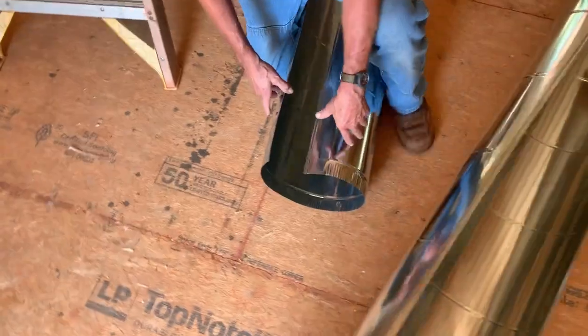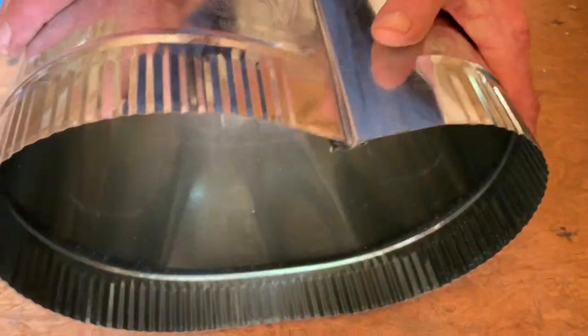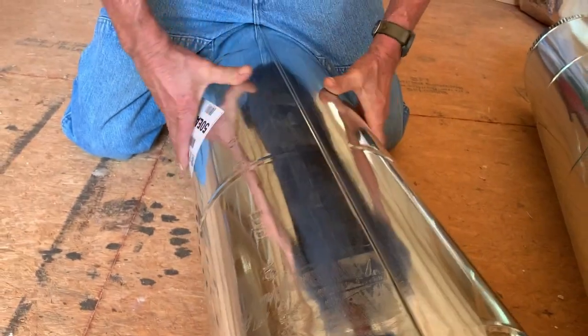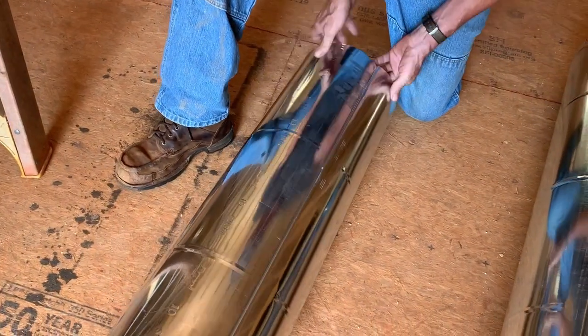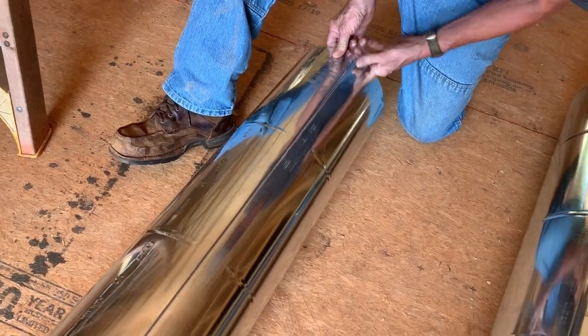Then we fit together all the trunk pieces. Always start that in right there and just load up on it like that. Just flip it, and it just flips in. Straighten that out.